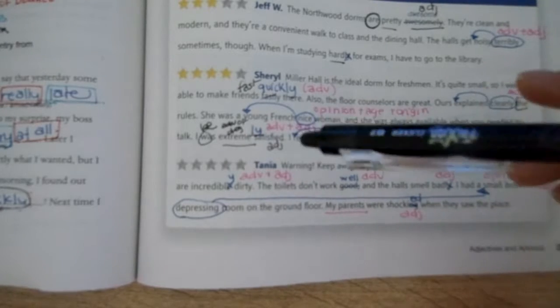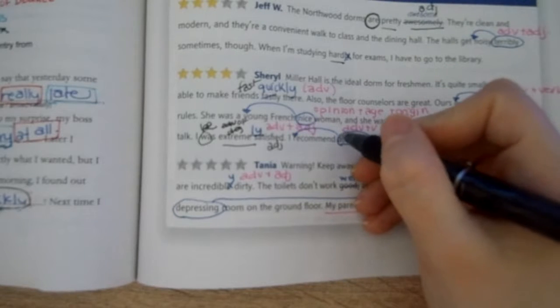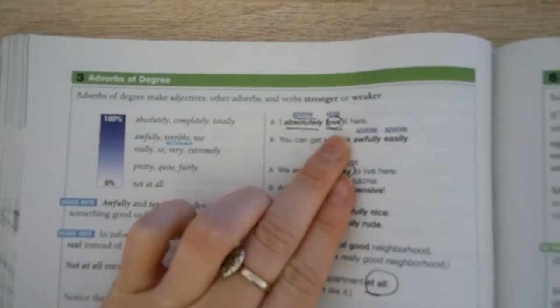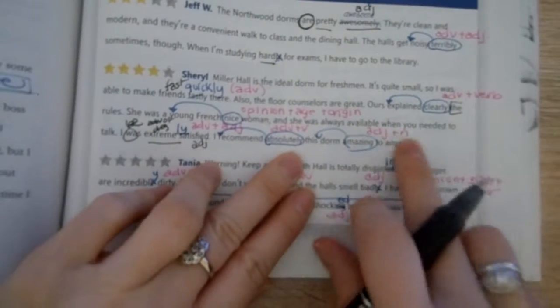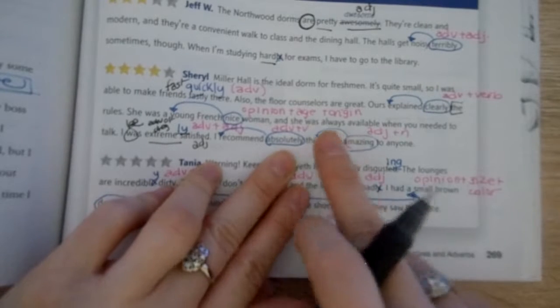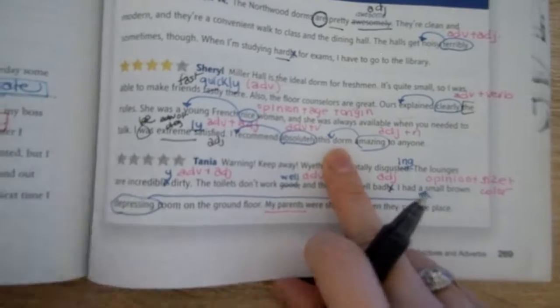I absolutely recommend. So this has to go. This adverb of degree has to go before the verb. See, when I have the adverb of degree, it goes before. So make sure you change that. This amazing dorm to anyone. So in English, we should always put the adjective before the noun. Unless you're using a non-action verb.